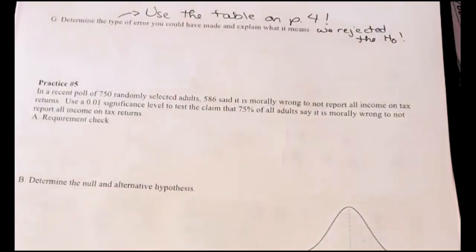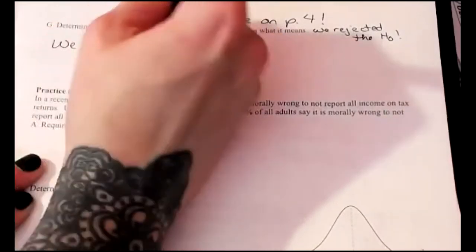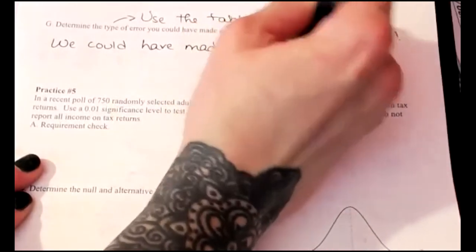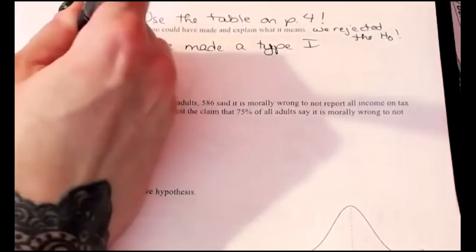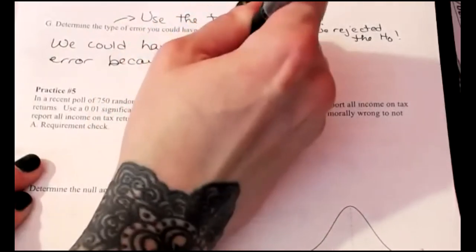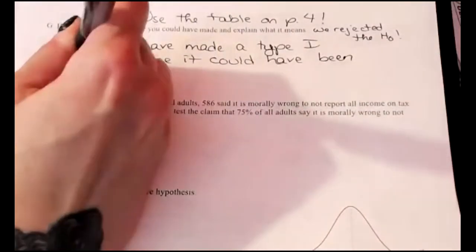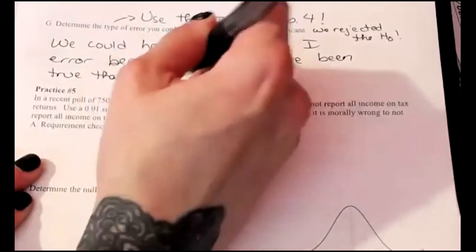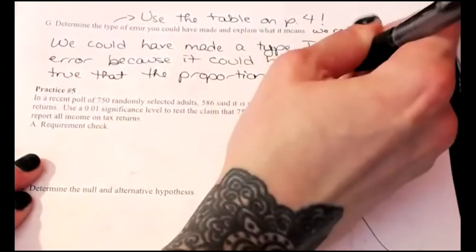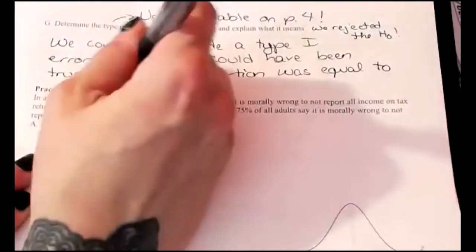Let's go back to what we were writing. And we will say, we could have made a type 1 error because it could have been true that the proportion was equal to, and then you can write 0.34 or 34%. I'm just going to write 0.34.